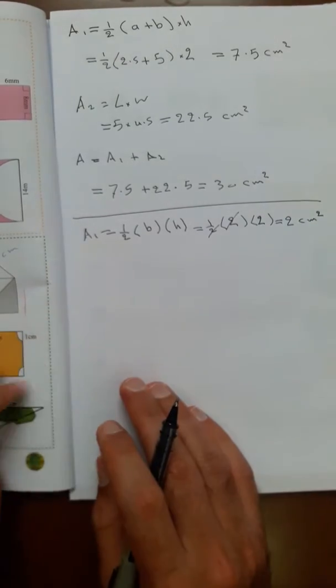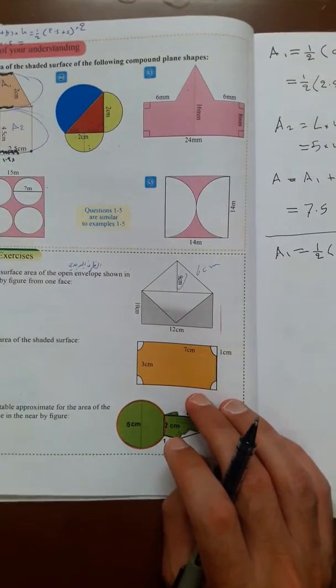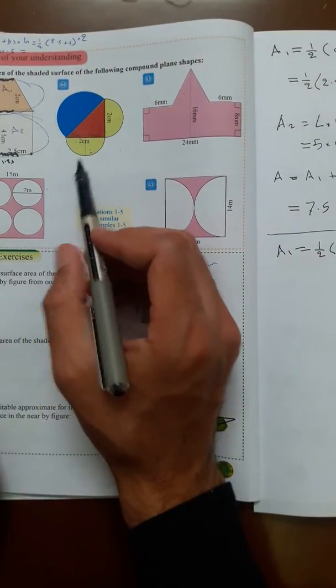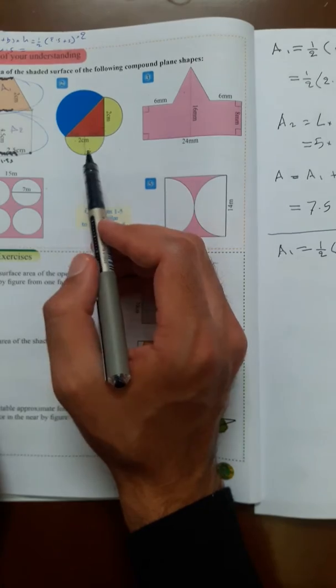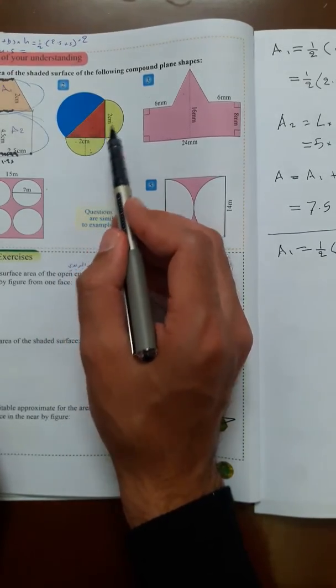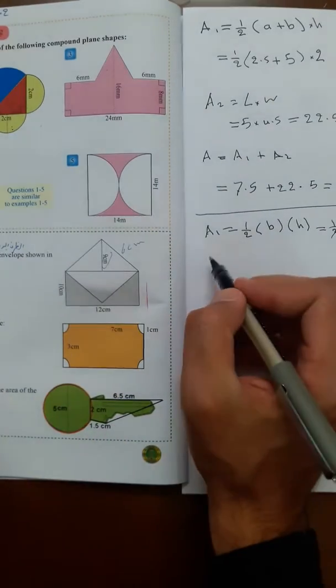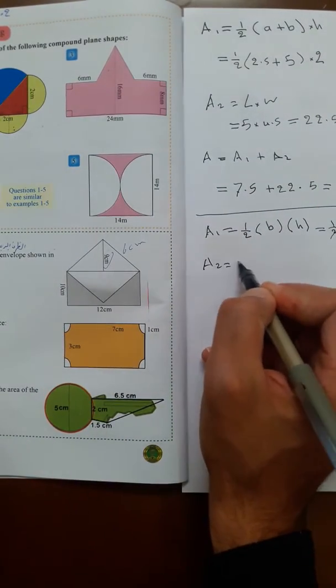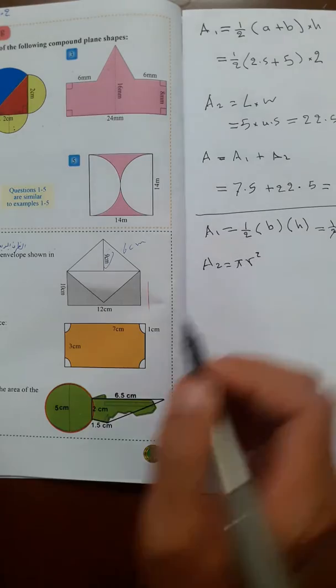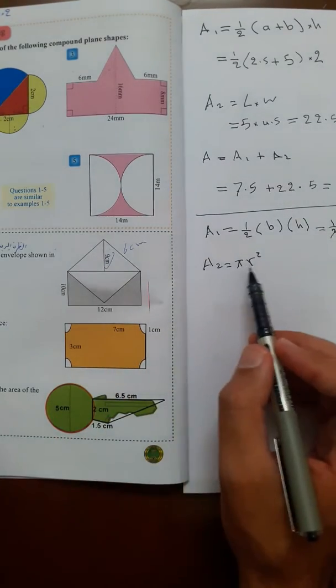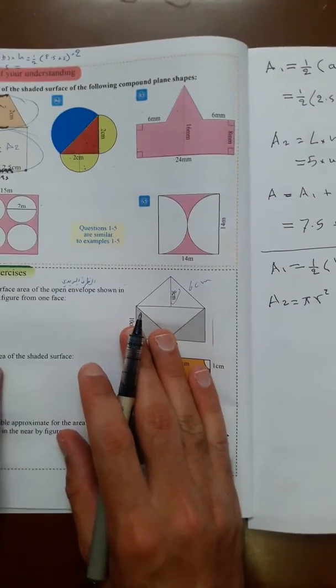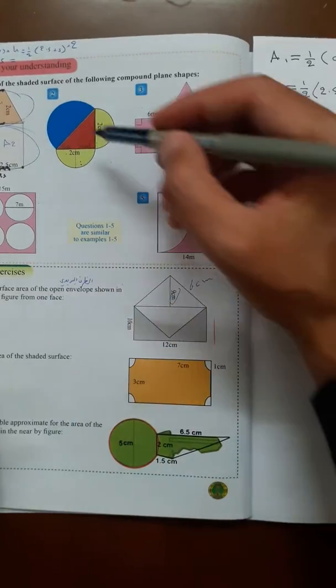This is the area of the triangle. Now to find the area of the circle that represents the two halves of the circle, I will use this rule: A2 equals pi r squared. Now, what's the value of r? What's the value of the radius of this circle?